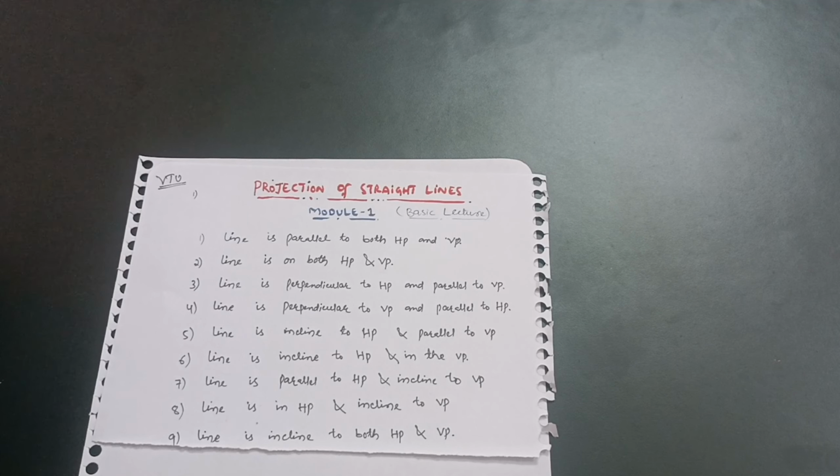So dear friends, as we have completed the projection of points topic, now it is time to proceed to the projection of straight lines. Projection of points is the basic topic, and only then can you understand the projection of straight lines. I have completed those videos and shared the link in the description box. You can avail those videos also, so that it will become crystal clear for you to understand the projection of straight lines.